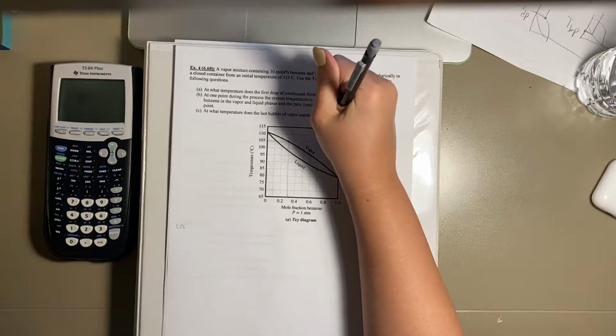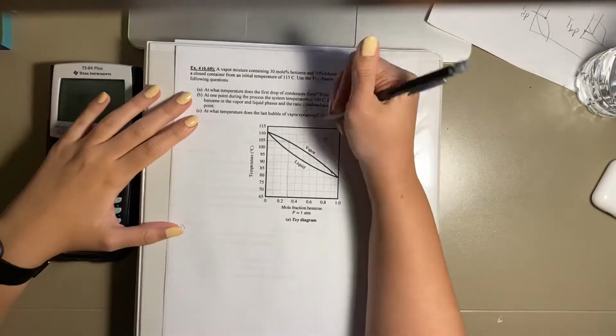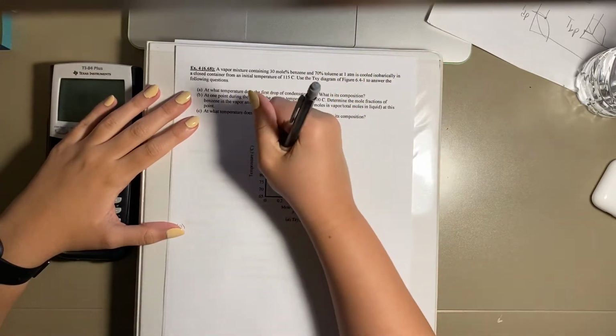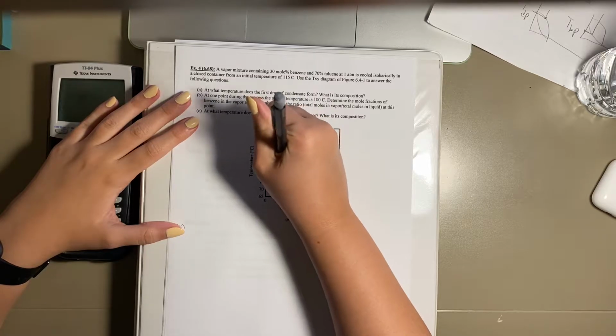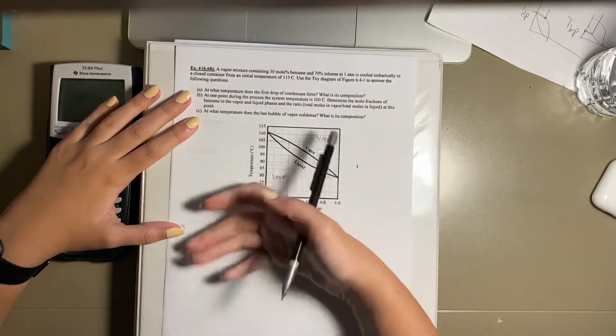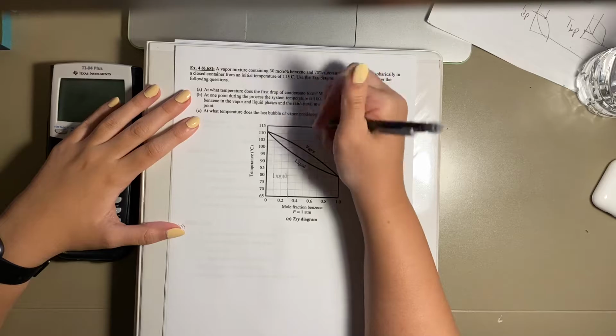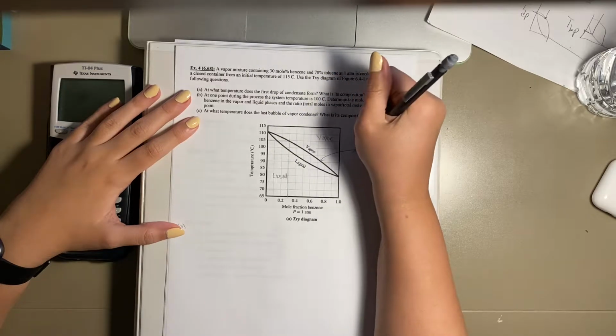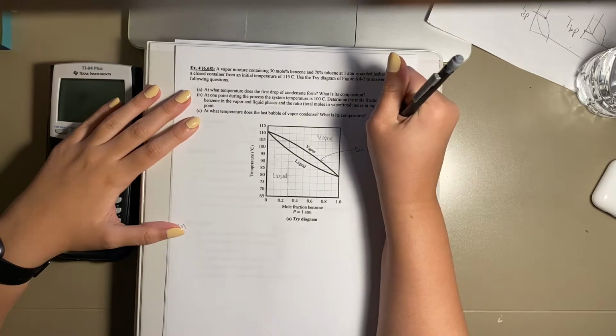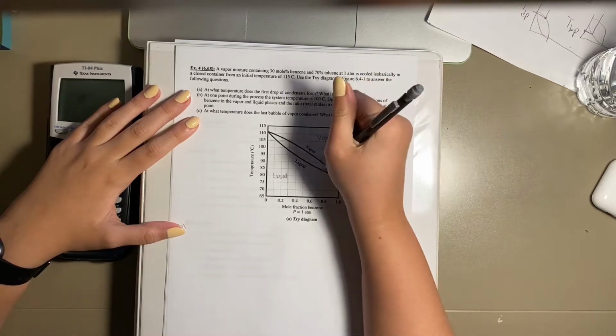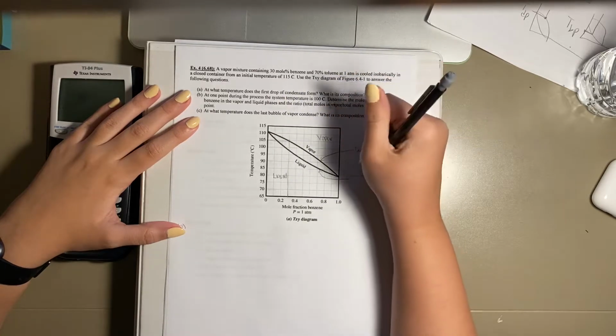Up here, we have vapor. And then here we have liquid. And then here is the dew point line, and here is the bubble point line.